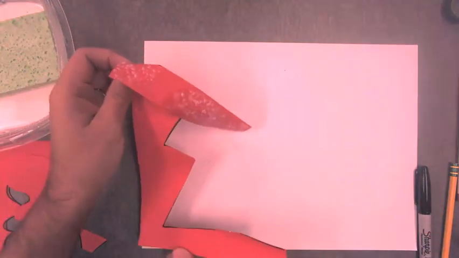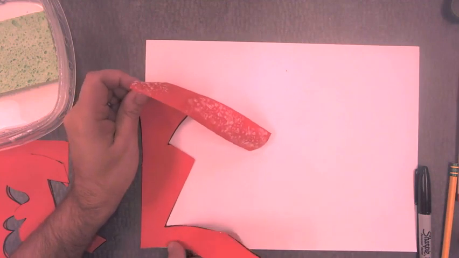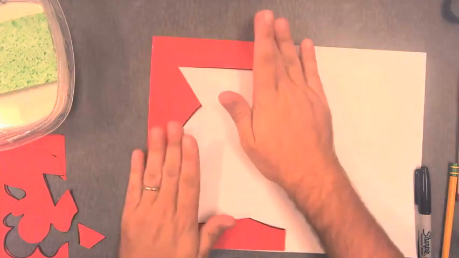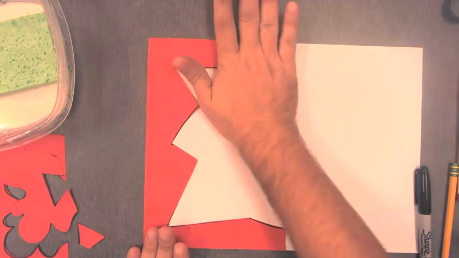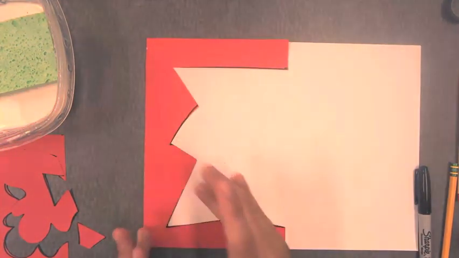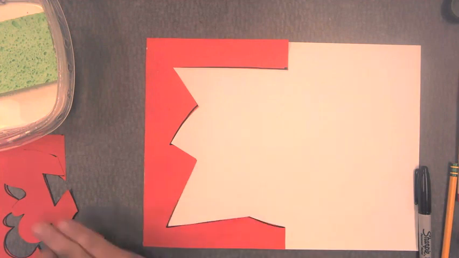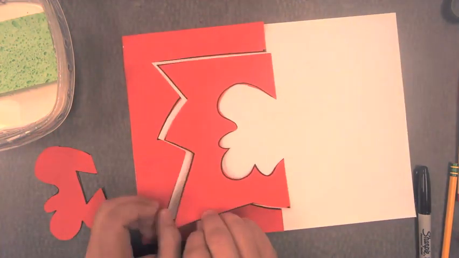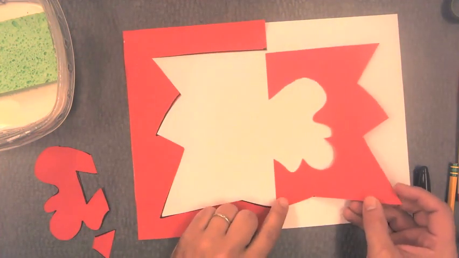So start with your biggest piece. This is the biggest piece I have. I'm going to line it up with the edges and press it down. You're going to have some of these pencil lines. I have these Sharpie lines on there. It's okay. Now, if I'm looking at this piece, what I'm going to do is I'm going to flip it.